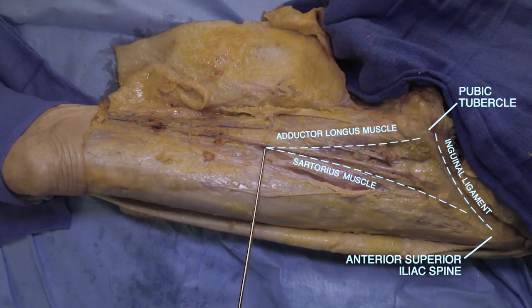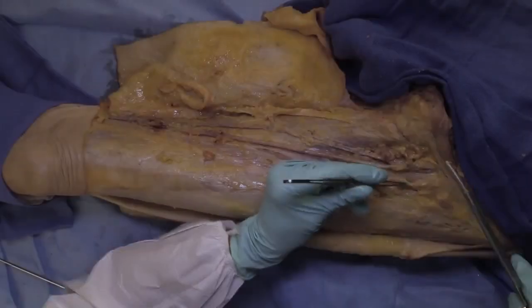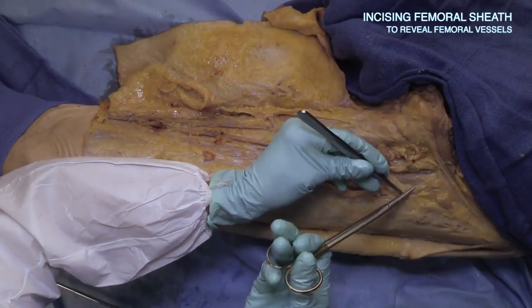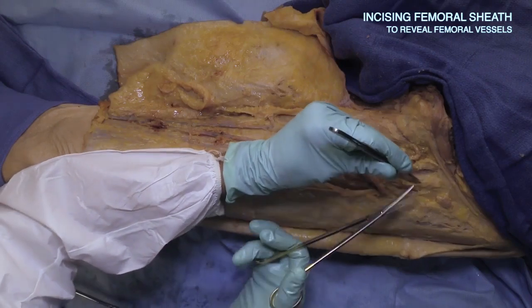Within the triangle, we see the femoral sheath. We will incise it to expose the femoral artery and vein, and laterally, we will identify the femoral nerve. We are now incising the femoral sheath to reveal the femoral artery and femoral vein.